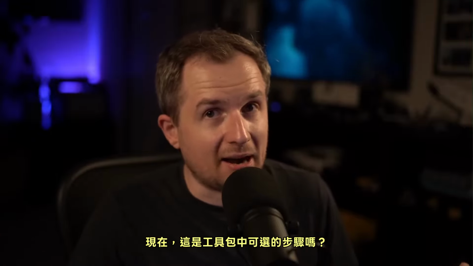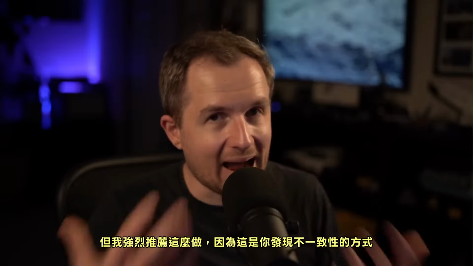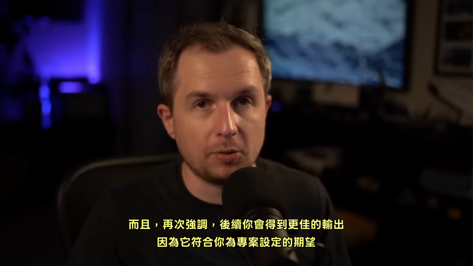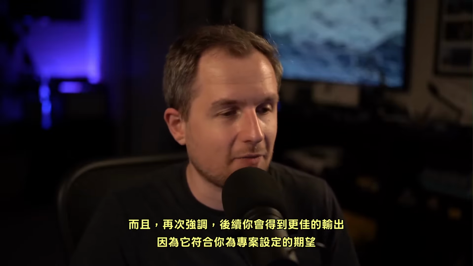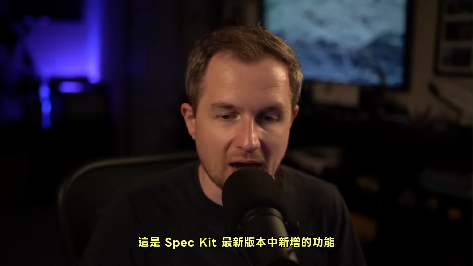Now, is it an optional step in the toolkit? Absolutely. You don't actually need to run it, but I highly recommend doing this because that's how you spot these inconsistencies. And again, you get better output down the line because it matches the expectations that you set for the project. So this is a new thing that got introduced in the latest version of Spec Kit.